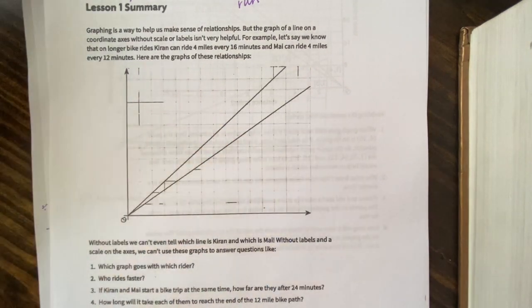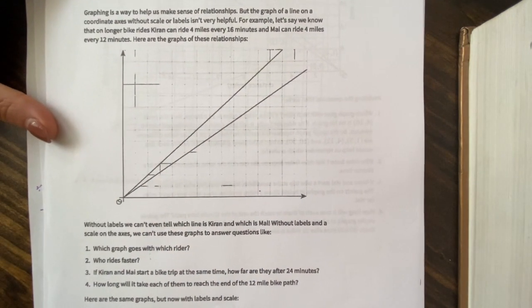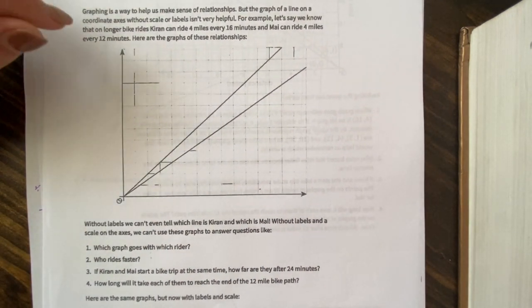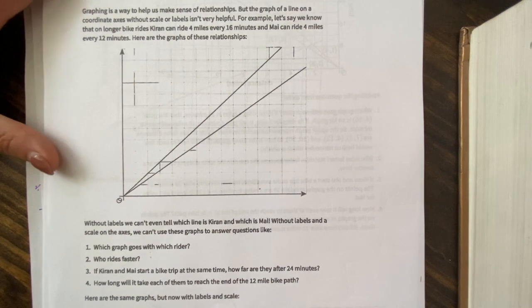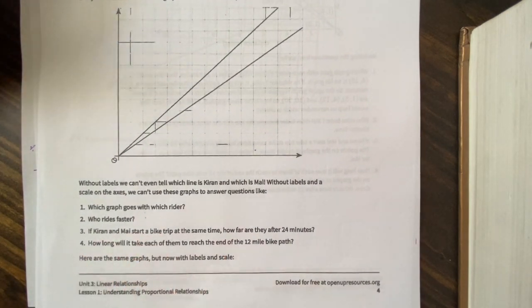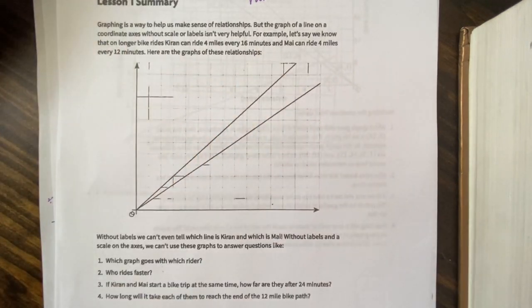It gives you a graph, and this graph looks real rough, because first of all, you can barely see things. Some of these lines are darker than others. But let's look at the basis of this. It says, without labels, we can't tell which line is Kieran and which is, I think his name's Mai. Okay, so up here it gives you a story.